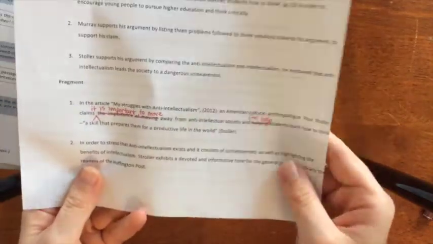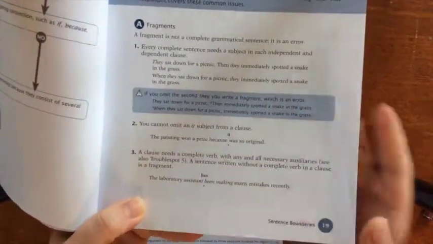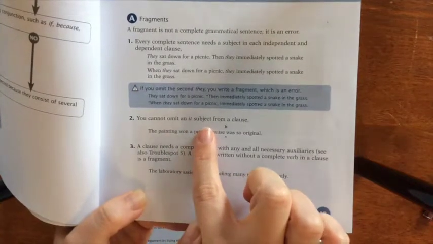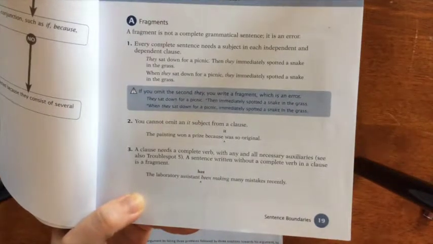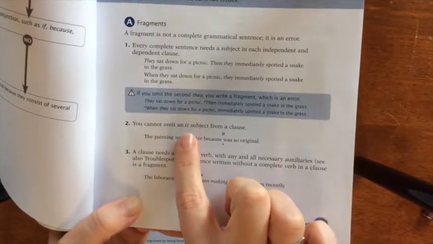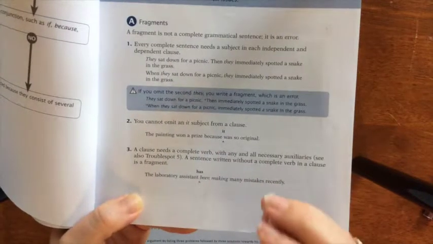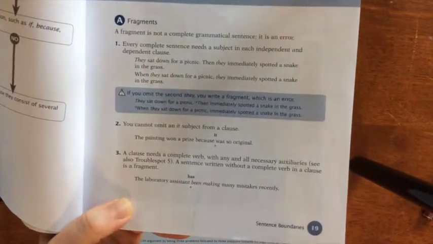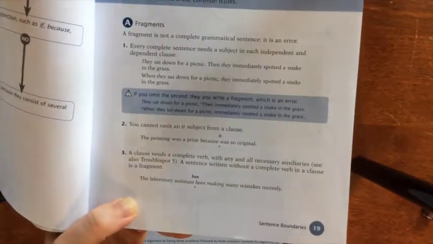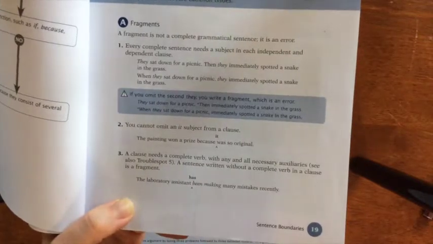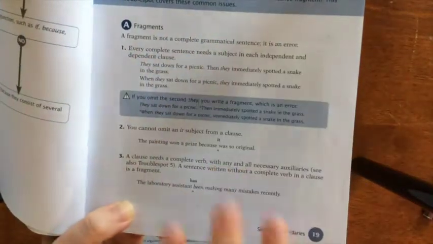That is connected to the rule number 2 in this chapter, where it says you cannot omit an it subject from a clause. So we could not delete it from that sentence, even though here it really doesn't have any meaning, but it is necessary for the grammar. This is called a pleonastic. If you want to look up more about that, go ahead and do so. So we've changed sentence number 1 into a grammatical sentence using the rules from the chapter so far. Let's look at sentence number 2.